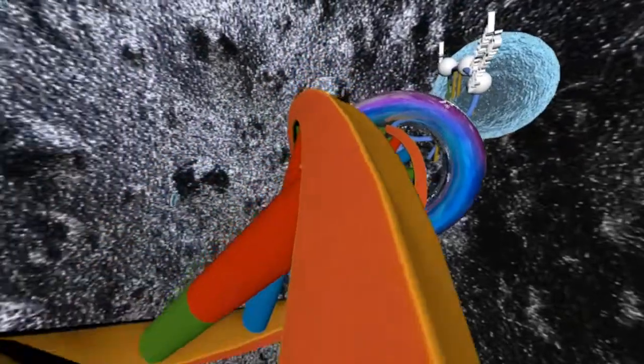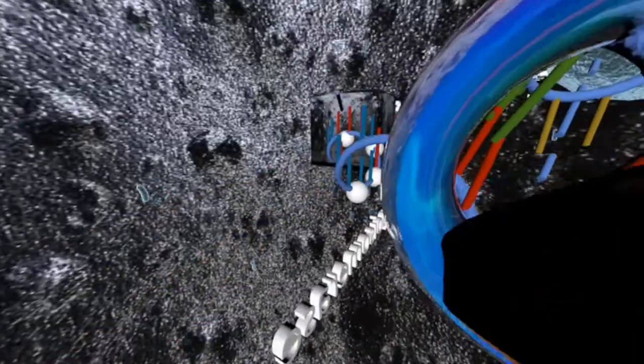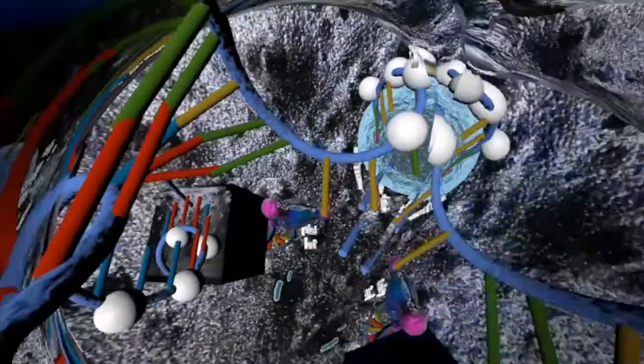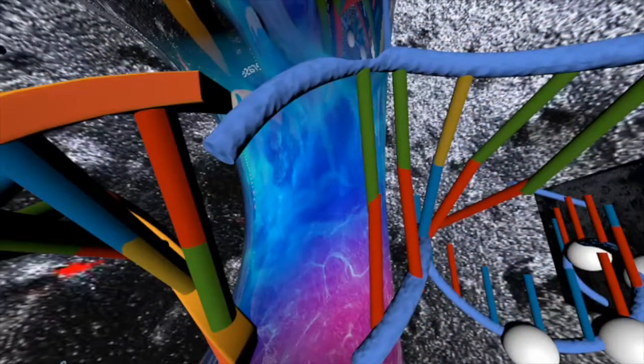Synthesis starts with the relieving of tension of the wound bases by the enzyme topoisomerase, as seen on screen. Topoisomerase 1 does this by cutting one strand, while topoisomerase 2 cuts both strands. This model depicts topoisomerase 2, which cuts both strands.